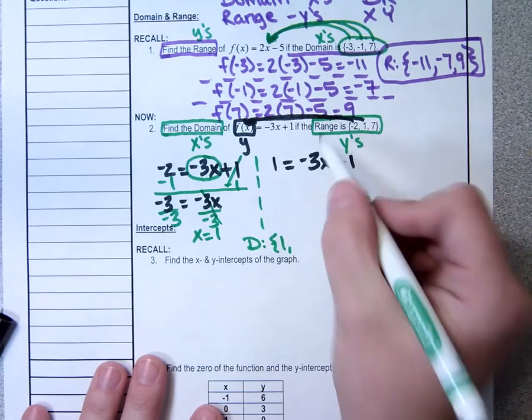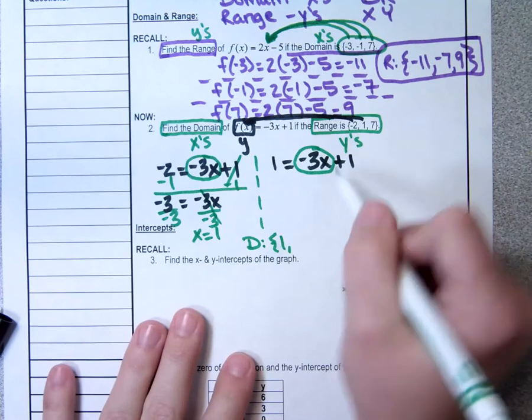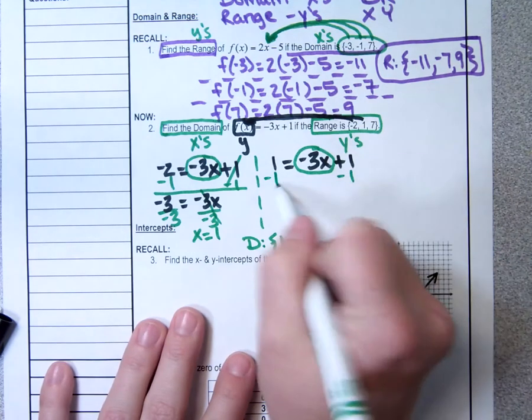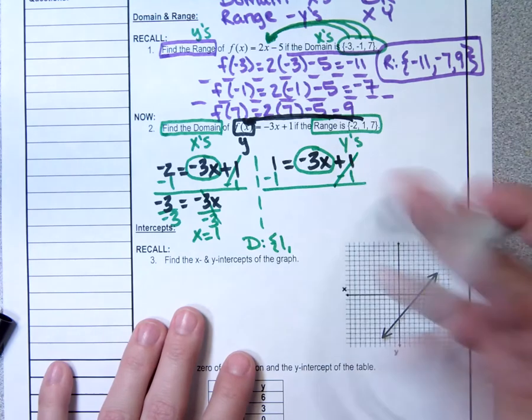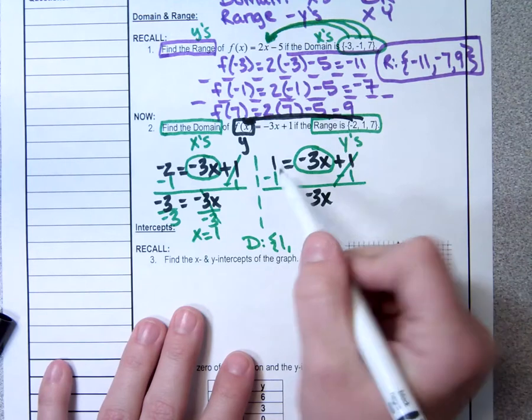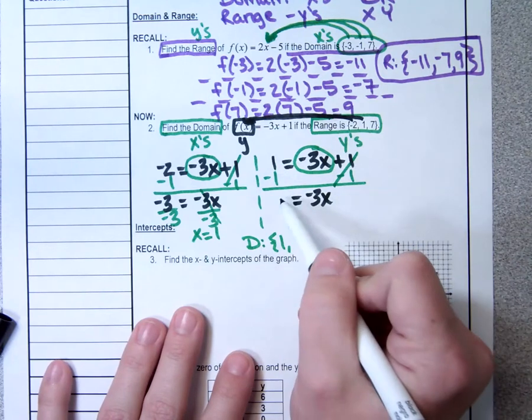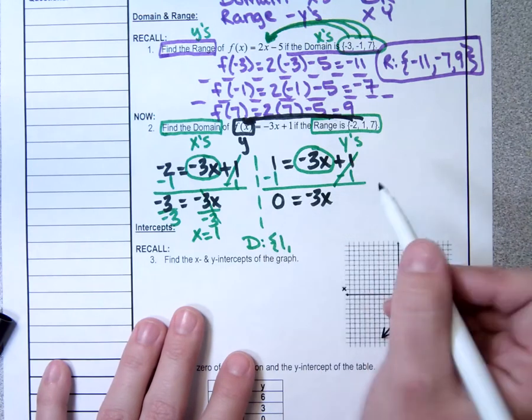So I'm going to circle everything smushed with my variable. Whatever's outside the circle, I add or subtract. So to move a positive 1, I'm going to subtract 1. 1 minus 1 is 0. That's gone. I bring down my negative 3x. I bring down the equals. And then on this side, 1 minus 1 is 0. I have to write the 0 this time because there's nothing else to bring down.